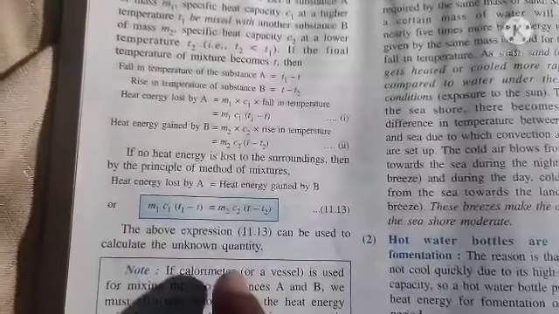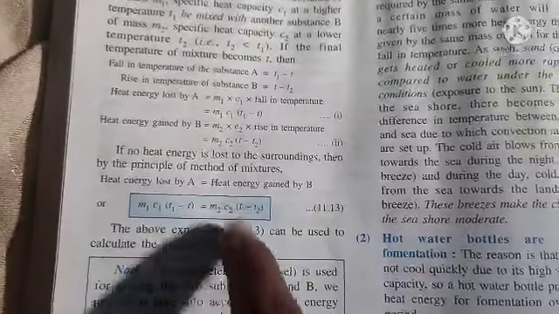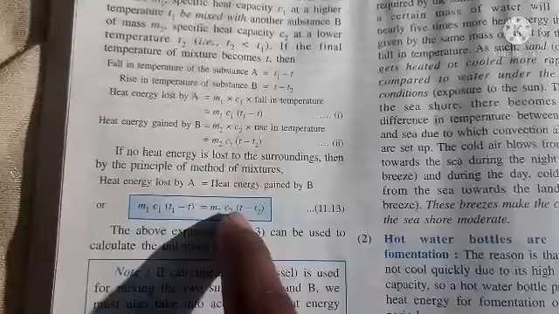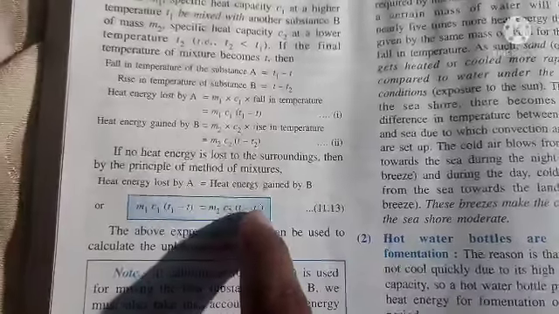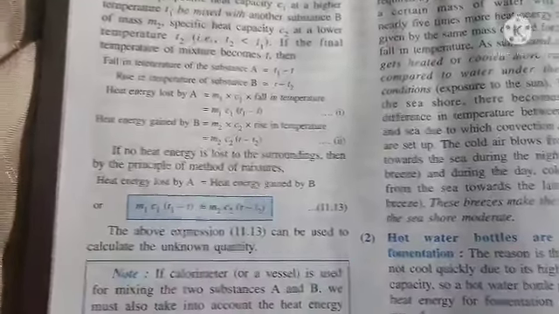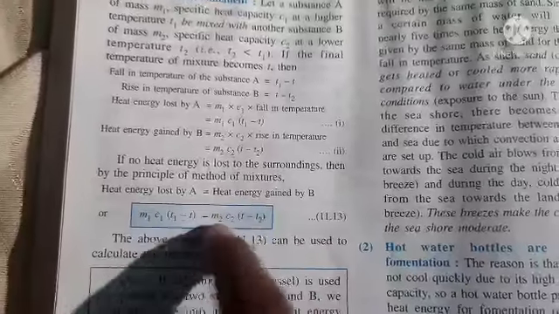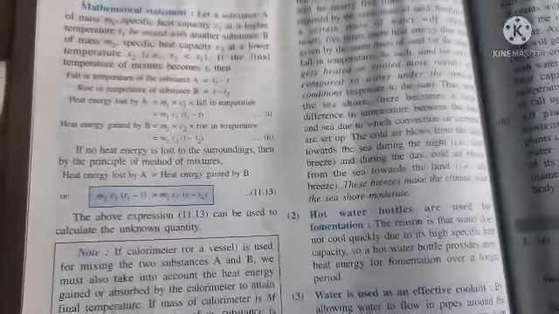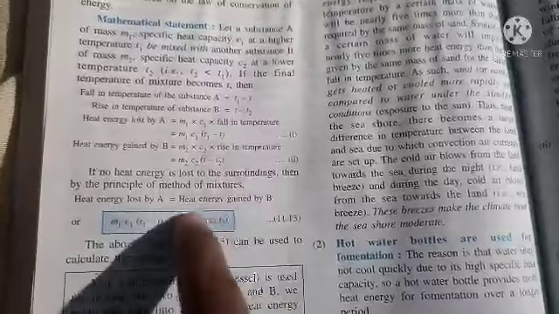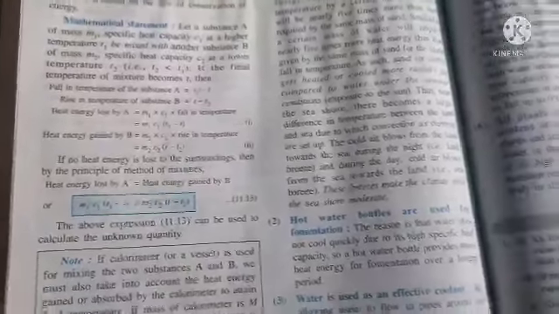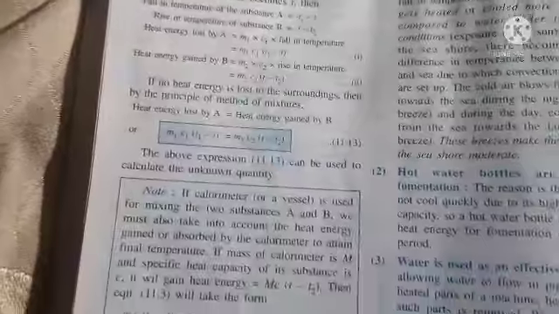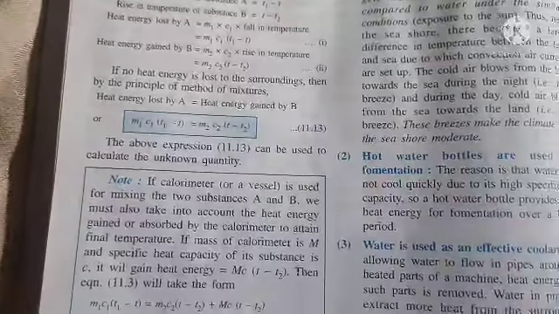So the above equation can be used to calculate the unknown quantities. Suppose m2, c2 is given and T minus T2 is given, then you can always find c1. You can use this kind of equation to solve numericals. If some of the quantities are known, then the other quantities can also be found out. Okay, fine.